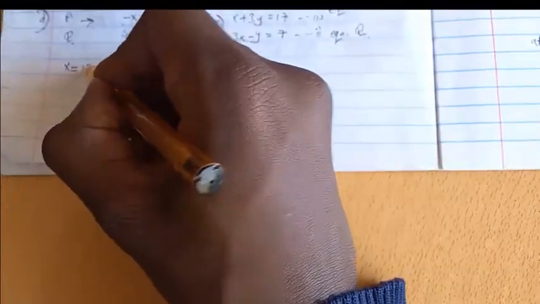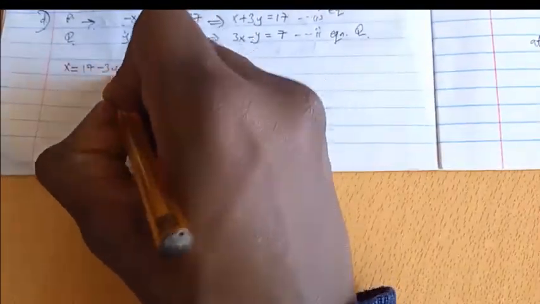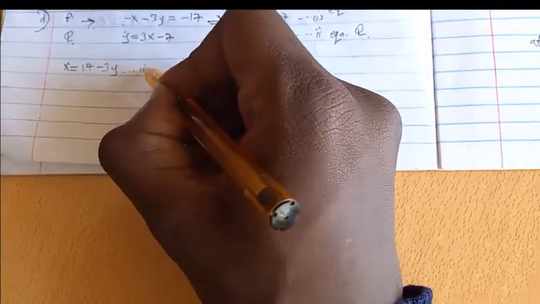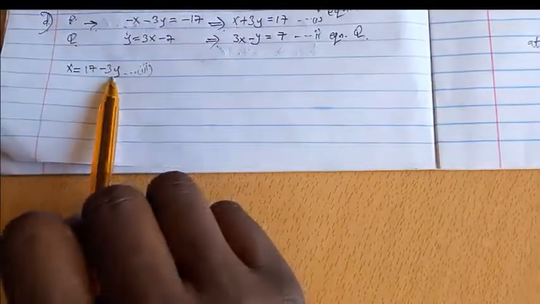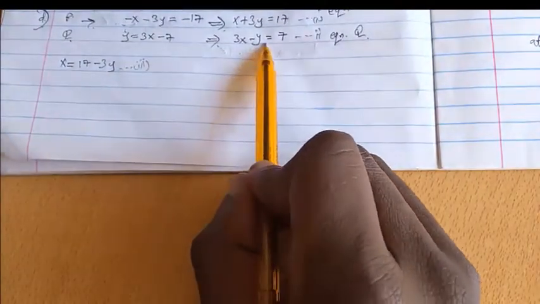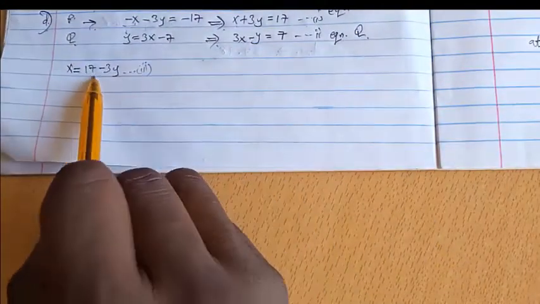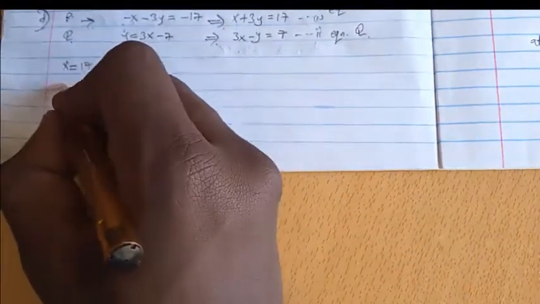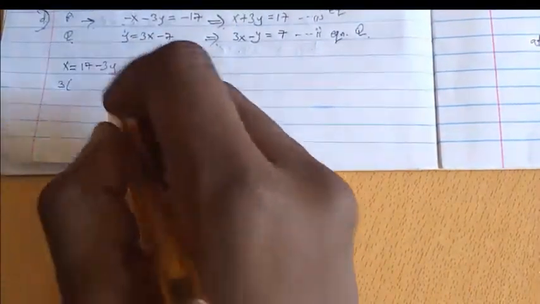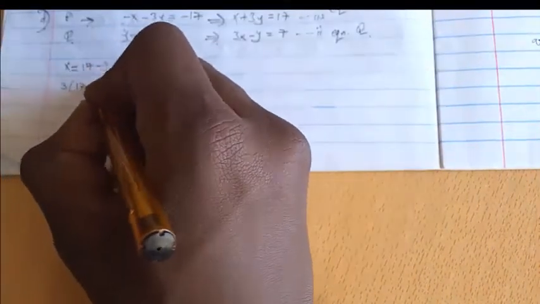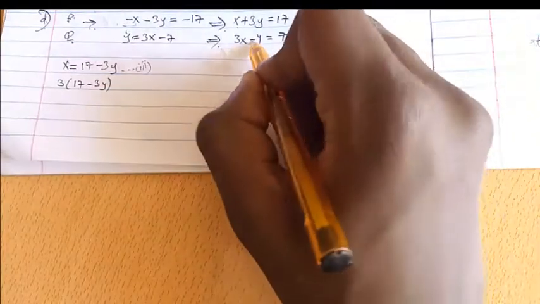Then equation number 3 is replaced in equation number 2. Where there is x, I replace with this. So that will be 3 into 17 minus 3y, okay? Now minus y, okay? That should be equivalent to 7.